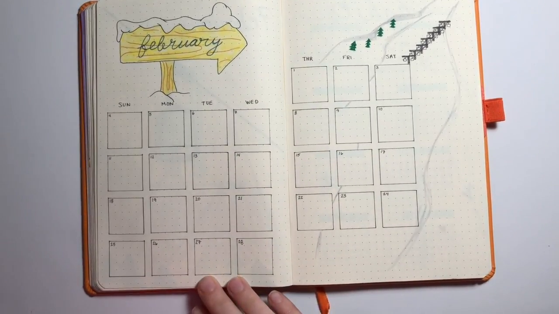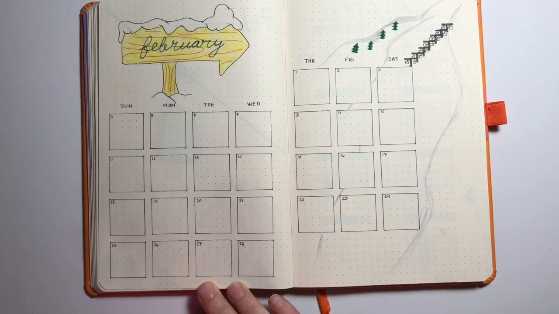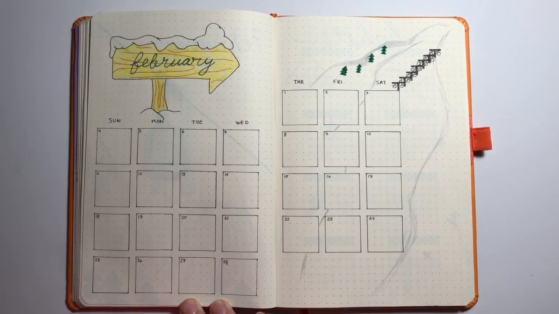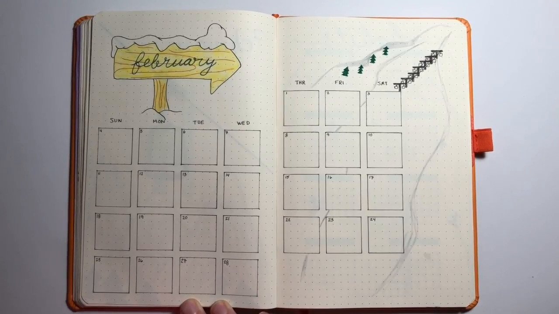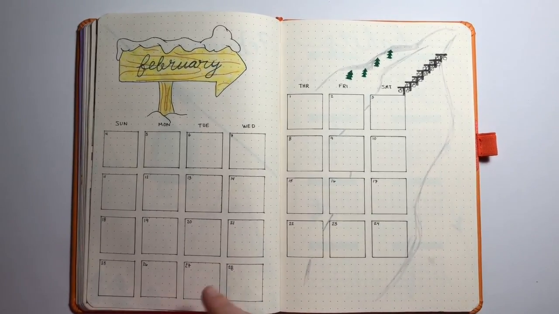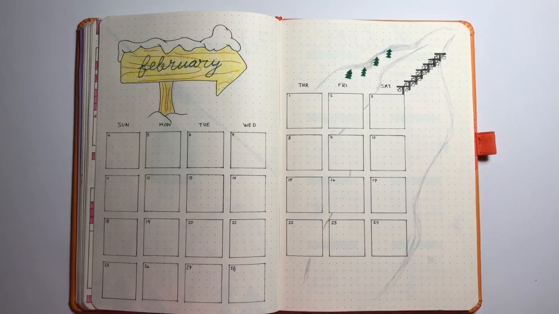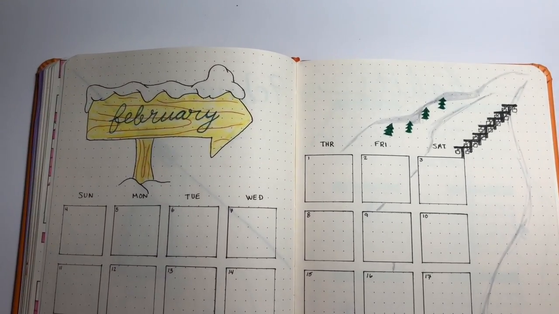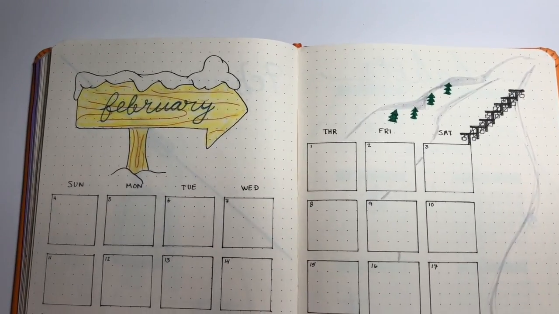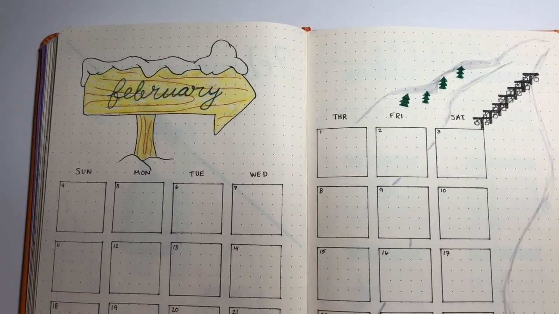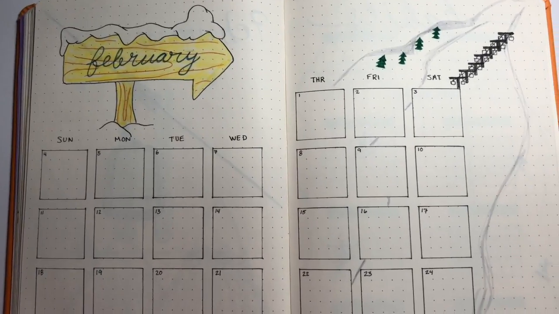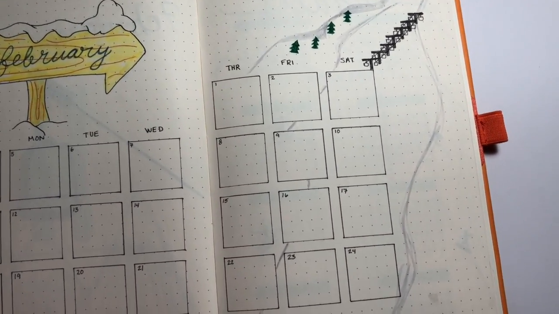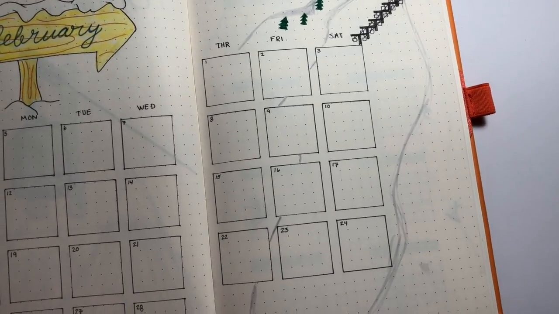For the monthly overview, I just put a mountain in the background with some trees and a ski lift, and then a sign covered in snow pointing toward the skiing area. And I kept it really simple because my calendar takes up quite a bit of room, and I love to be able to put all my events here and see them at a glance so I know what's coming up, and it helps me when I do my weekly spreads week by week to see everything coming up and plan accordingly.